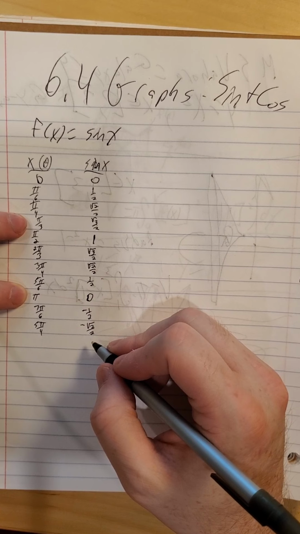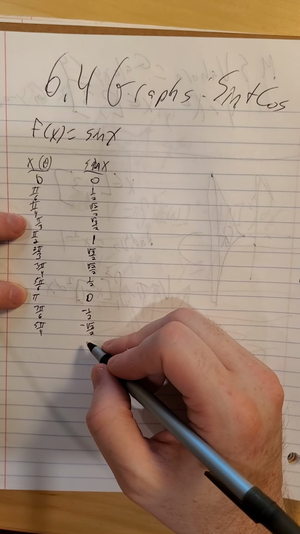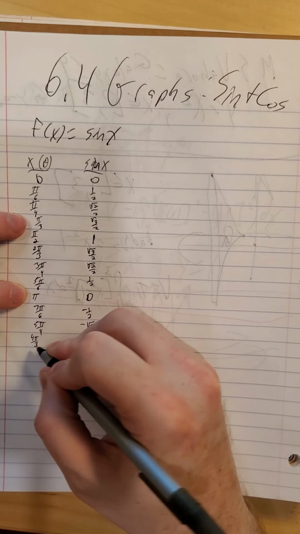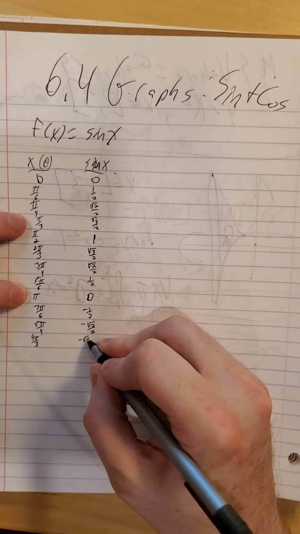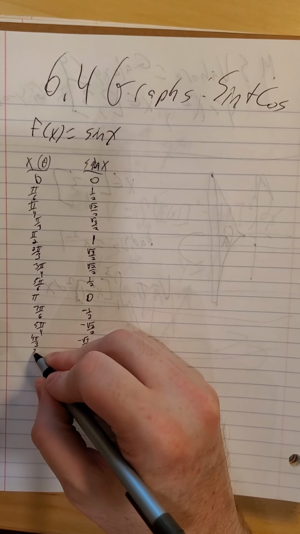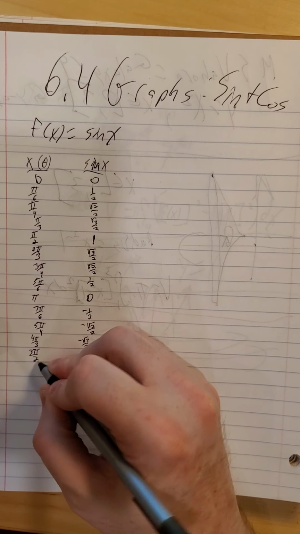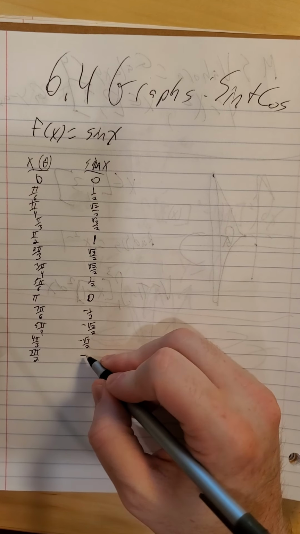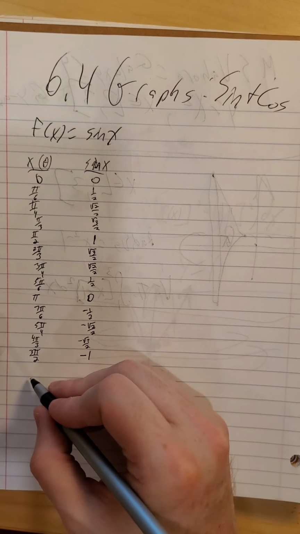Pi over 3 plus pi would be 4 pi over 3, and we're at negative root 3 over 2. And then we're down at 3 pi over 2, so that's the 270 degrees, and our sine value is negative 1 there.